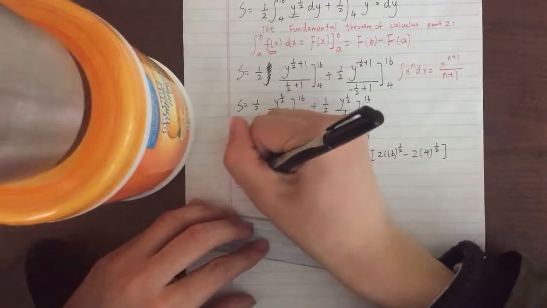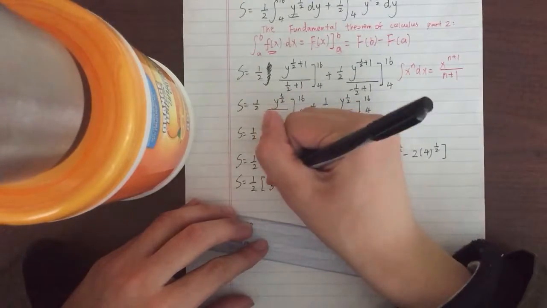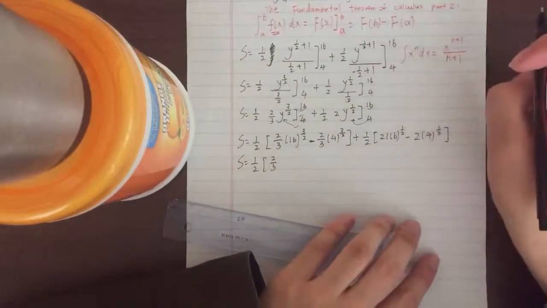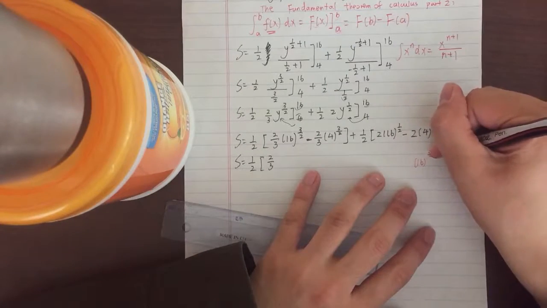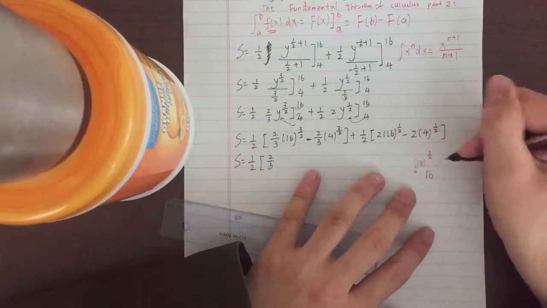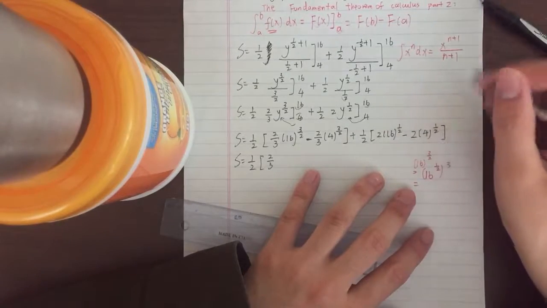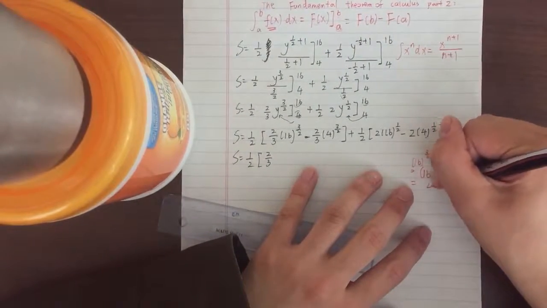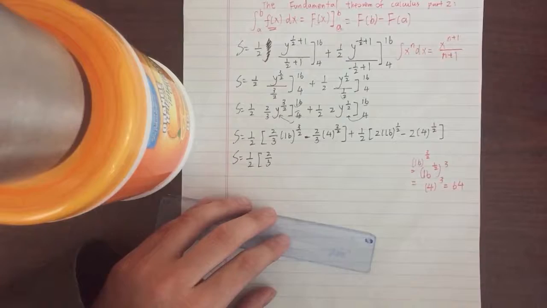Okay, we get s equals 1 over 2, 2 over 3 times 16 to the power of 3 over 2. 16 to the power of 3 over 2 equals 16 to the power of 1 over 2, bracket, to the power of 3. So 16 to the power of 1 over 2 is 4. 4 to the power of 3 is 64 here.